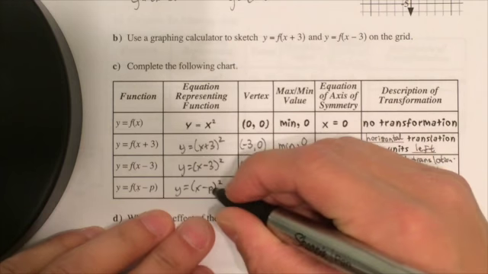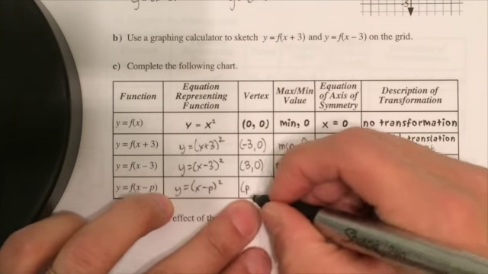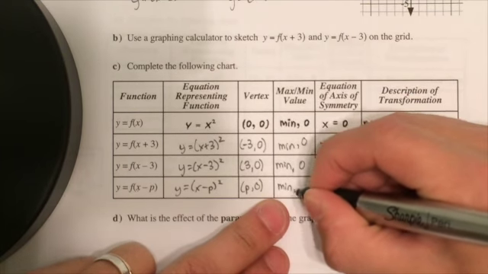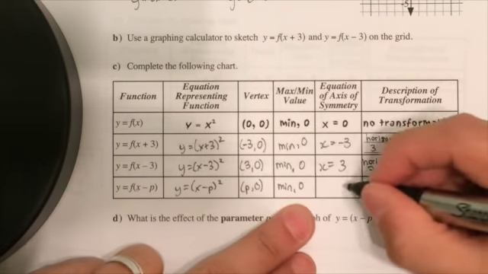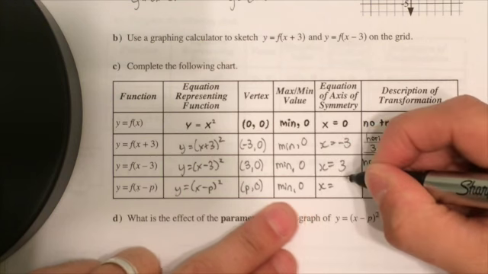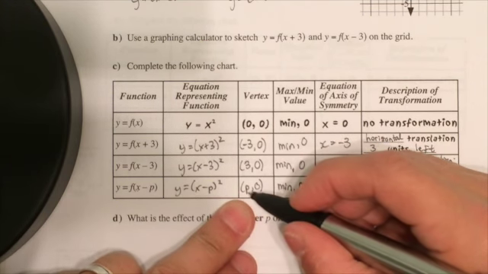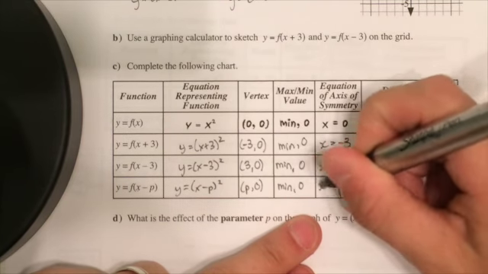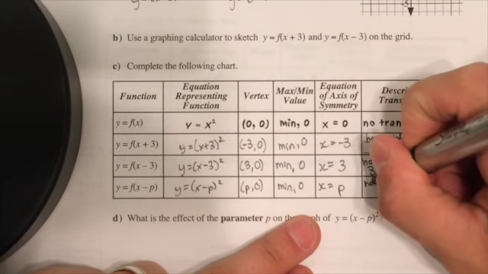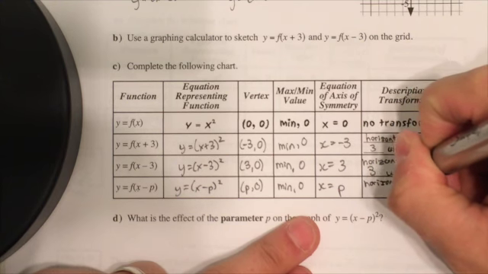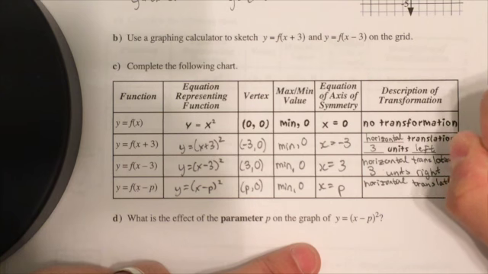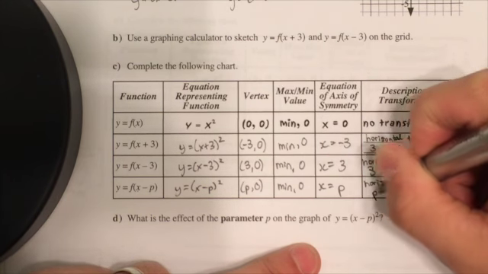That's what refers to p, and if it's negative, it actually means a positive on the x-axis. We're going to have a minimum value of 0, which corresponds to our y-axis, and this value of x is our equation of symmetry. So x is equal to p here, and again, we're just going to have a horizontal translation of p units. In this case, it's going to be p units to the right.